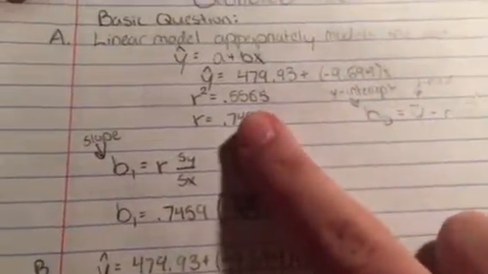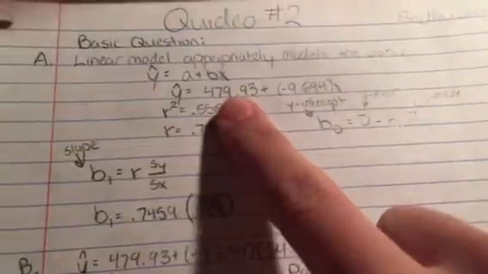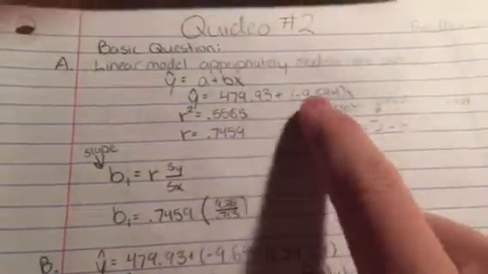To figure this out, I plugged it into the calculator, as you can see over here. Well, you can't really see it, but I plugged it in, we calculated it, and it turns out it was linear. The linear equation is there as shown, and we also got the r and r squared value of the equation. 479.93 is the y-intercept, and the negative 9.694 is the slope, along with the x.